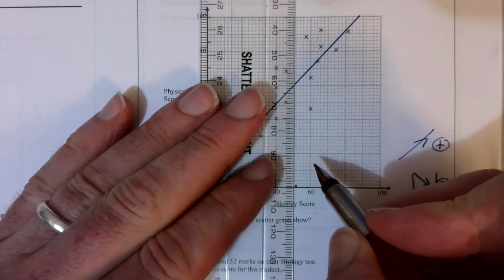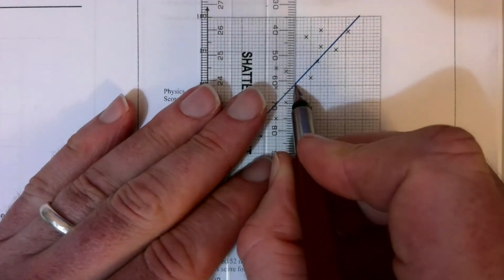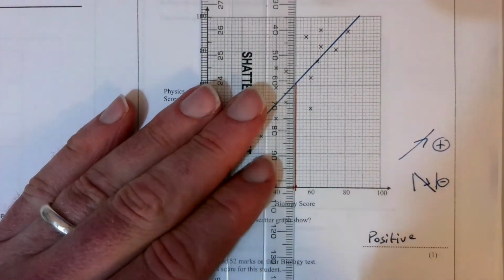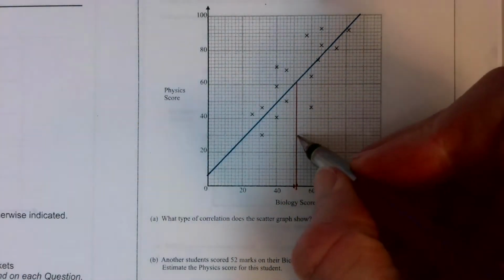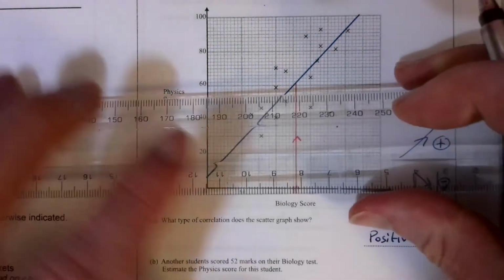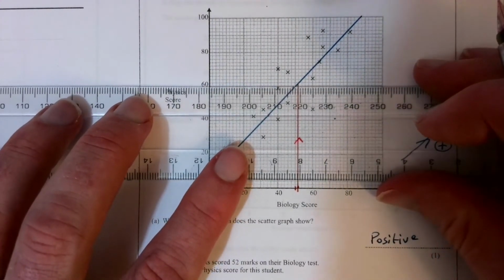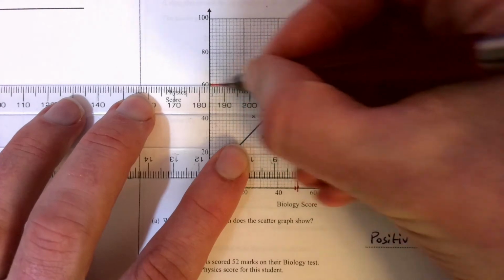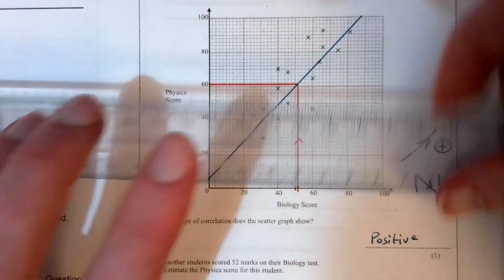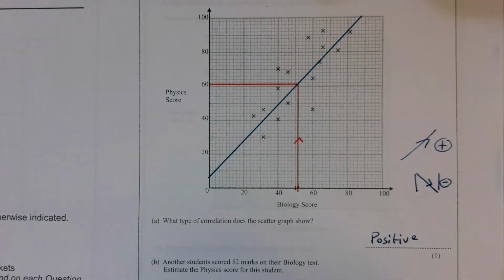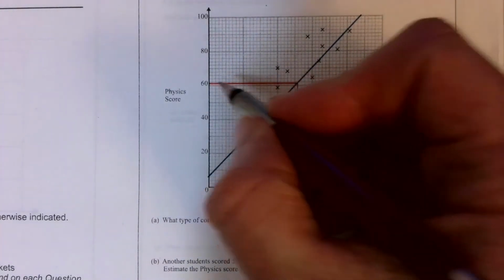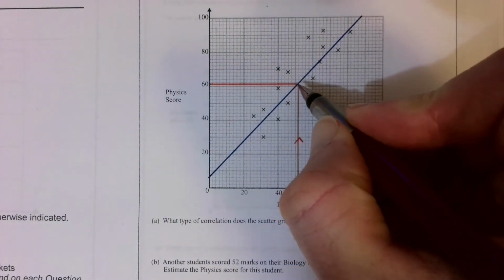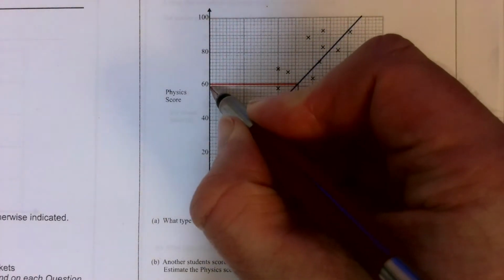So from 52 we're going to go up there until we hit the line, and now that I've hit that line I'm going to go across there. Now if you did yours beforehand you may have got it slightly different, and as long as you've read it correctly off the line of best fit, you've got it, it's okay.